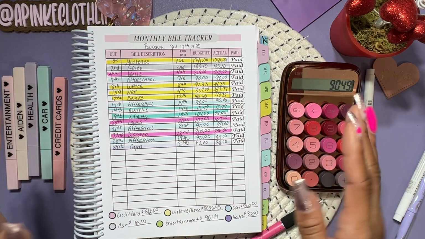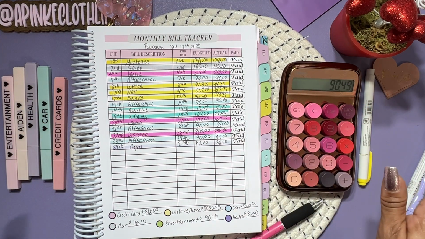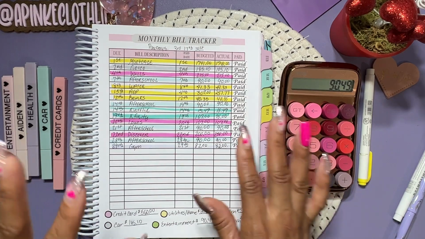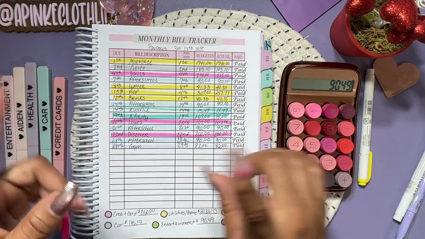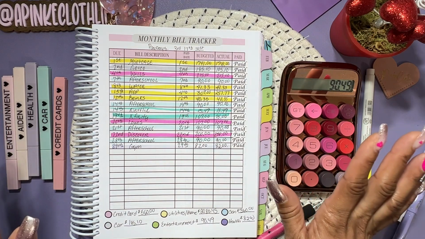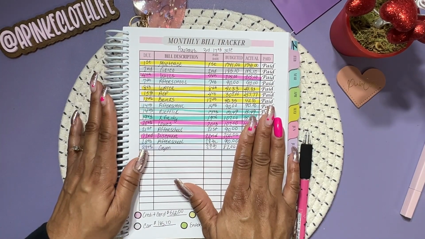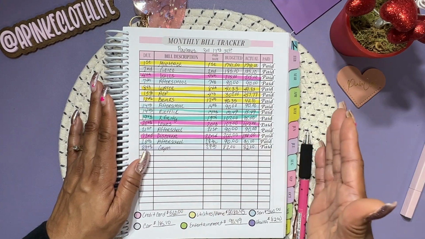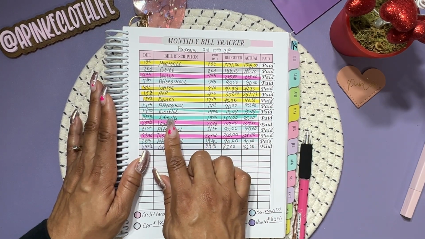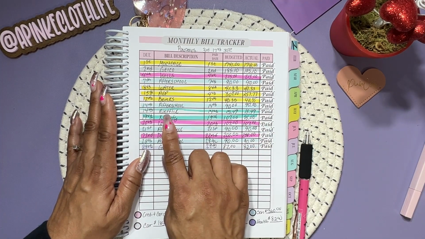Because I know some months, they have things going on where it just automatically goes up even if you're not using more. I don't understand that, but like I said, you have to go with your utilities. You can't go without lights, you can't go without water, so those are non-negotiables. You have got to have those. Also, this is a good way to see areas where you overspent. And what I mean by overspent is, do I really need Xfinity? Yes, I do, because I need the internet. Do I really need Netflix?